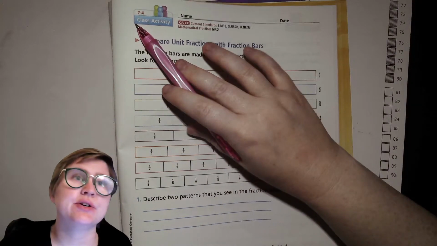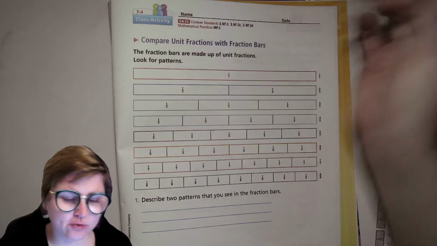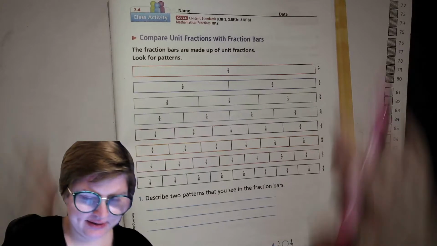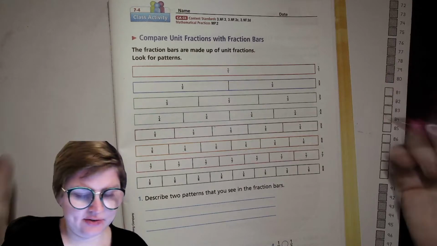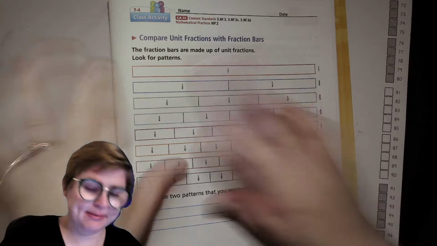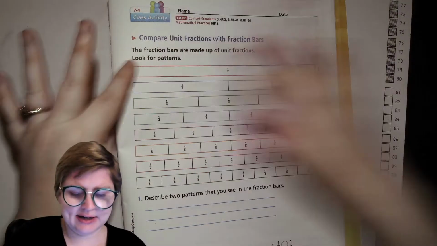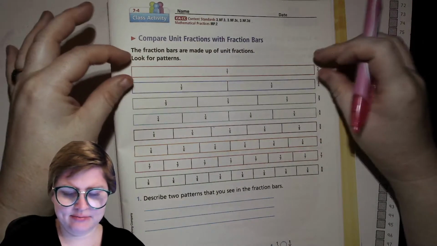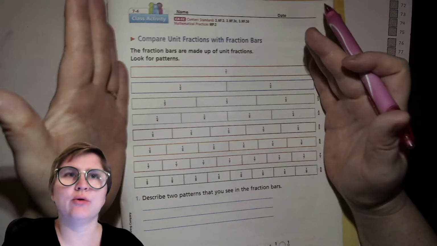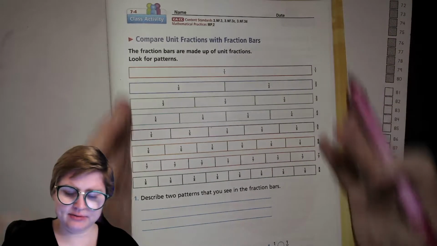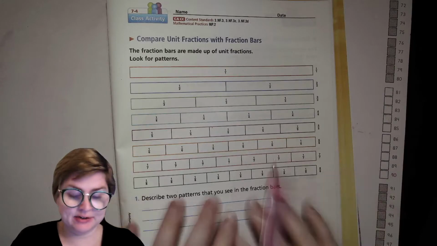Today we are doing Unit 7, Lesson 4. So in this little lesson activity, we're comparing unit fractions by looking at fraction bars. So we're looking at this section we're calling a whole, and these are many different ways that it could be divided into fractions.